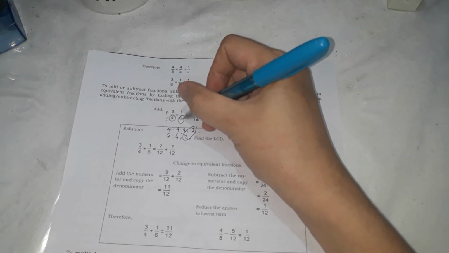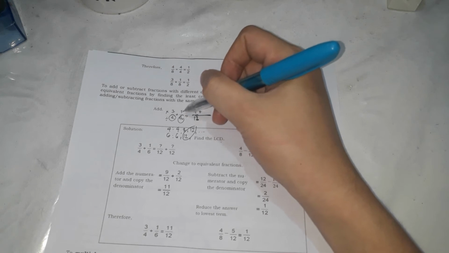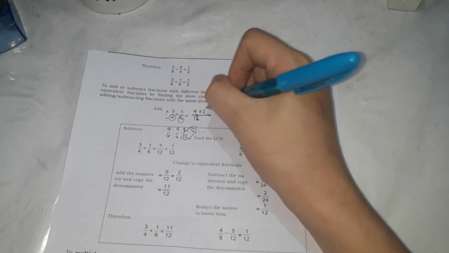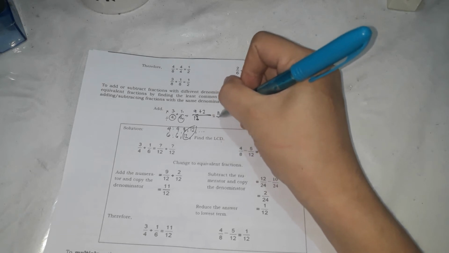12 divided by 6 is 2. 2 times 1 is 2. So the answer here is 9 plus 2, 11 over 12. So that's how you answer. 11 over 12 cannot be simplified, because when the only common factor is 1, that means it is already in simplest form.